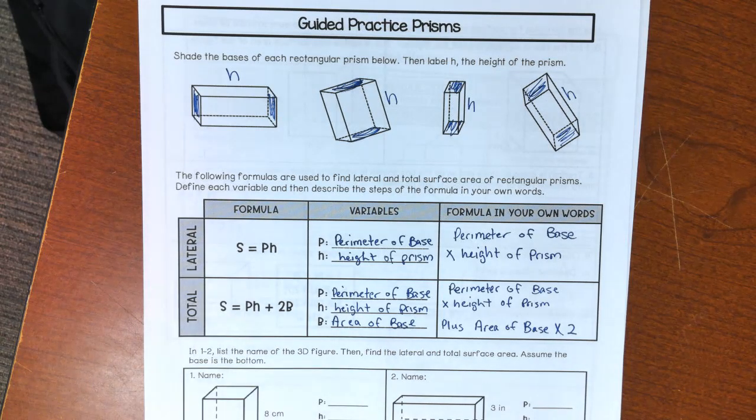Hey everyone, we're going to cover surface area of prisms, rectangular and triangular. I'm going to do everything that I can to cover rectangular in one video and try to do triangular in the other. So let's go ahead and dive right into it.